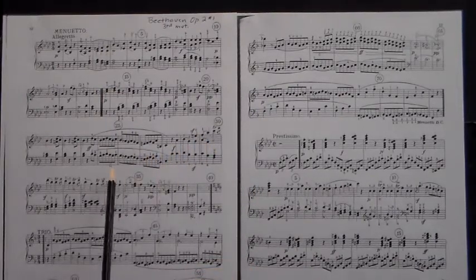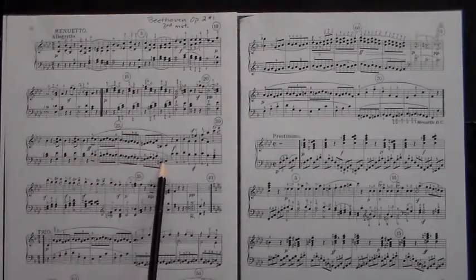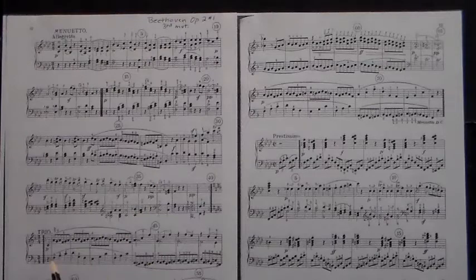So, at any rate, as far as the final thing that you can look at with this, you could possibly make the connection between this retransition material and the material that you have then in the trio section. Because when you hear it, because it's the continuous 8th note idea, you kind of hear that as being somehow related. So you could make that connection.